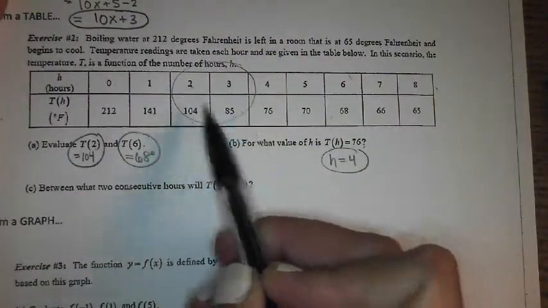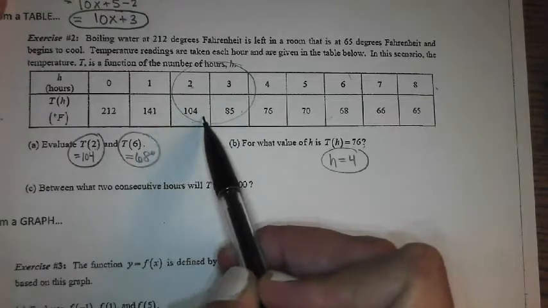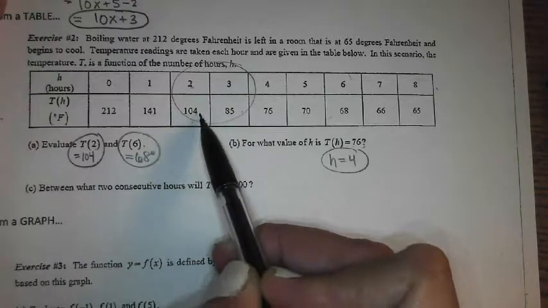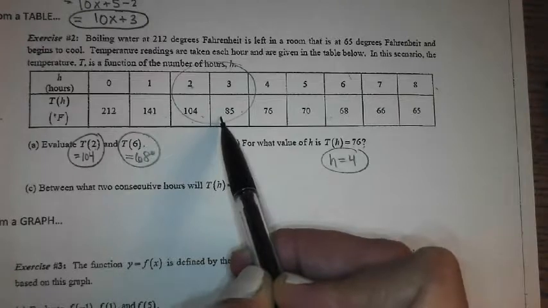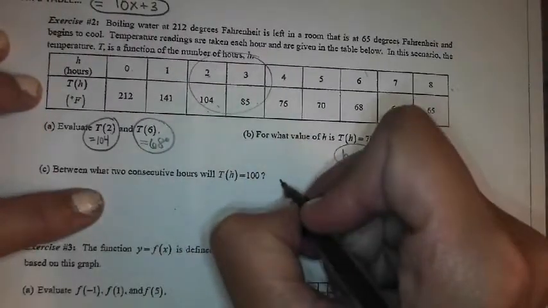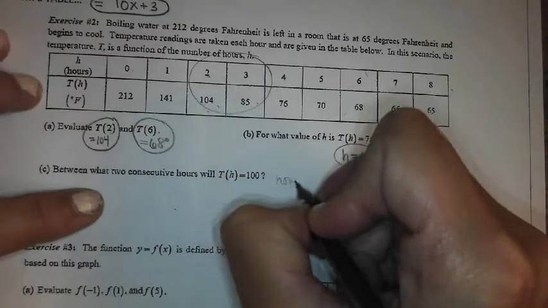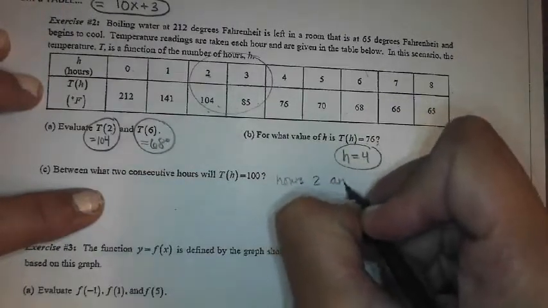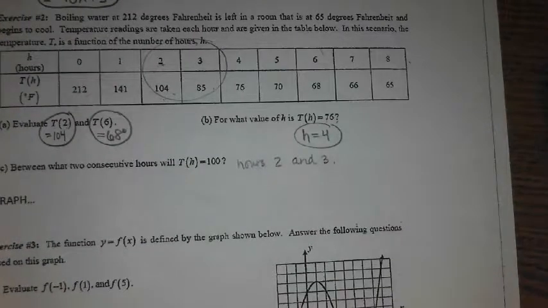Very good. Somewhere between hour 2 and hour 3. So it's at 104 to start that span of time, and it's decreasing. It's got to pass 100 degrees at some point. So between what 2 consecutive hours? Hours 2 and 3. Okay?